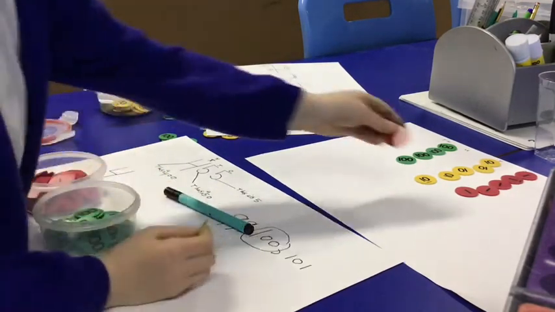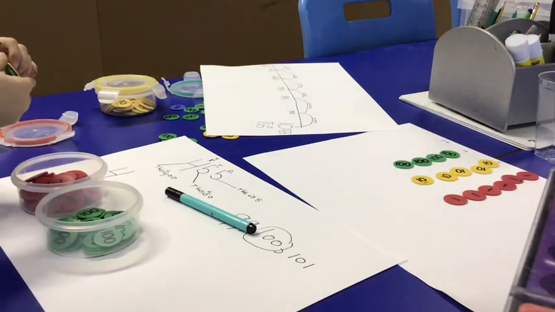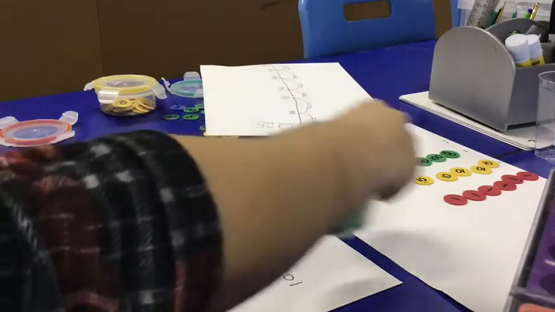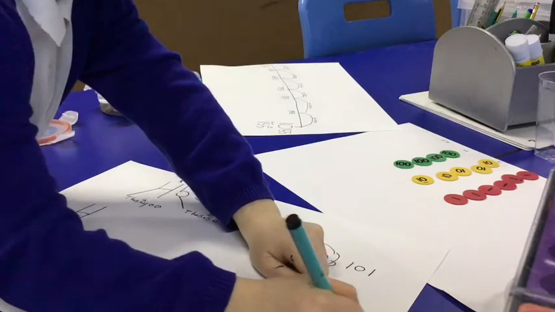The one counter. What does that take us up to? 456. Lovely. Could you just write that down for me, Heidi? So you started on 455, so on your number line, start at number 455.